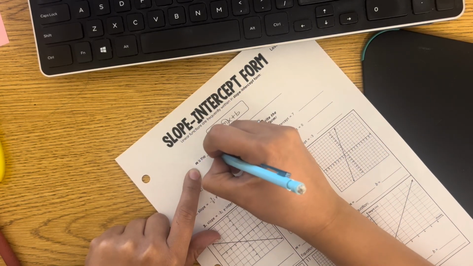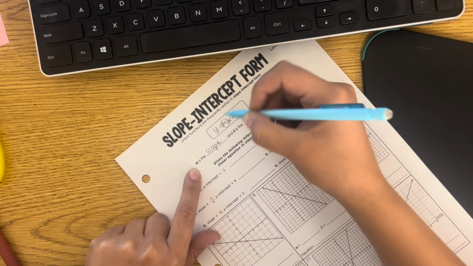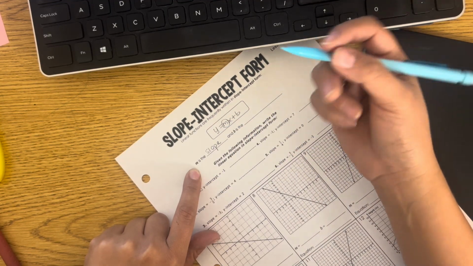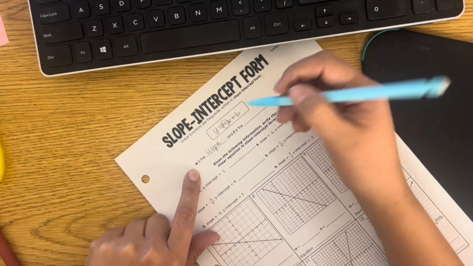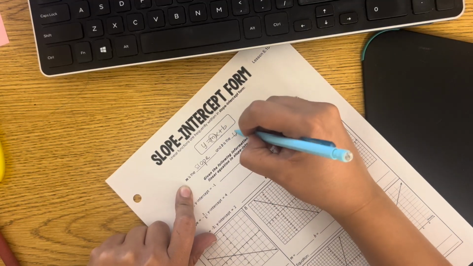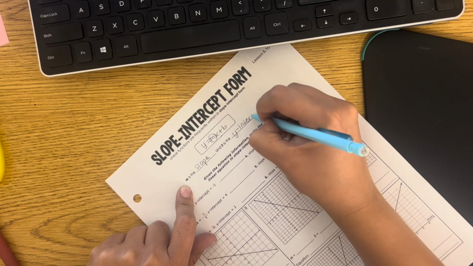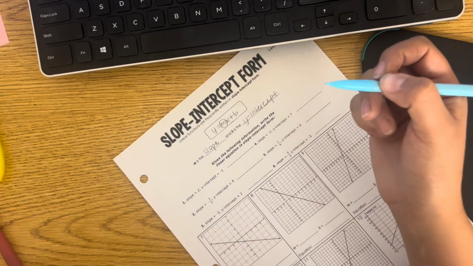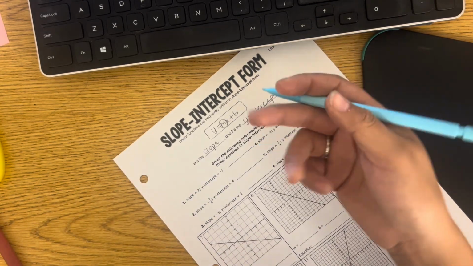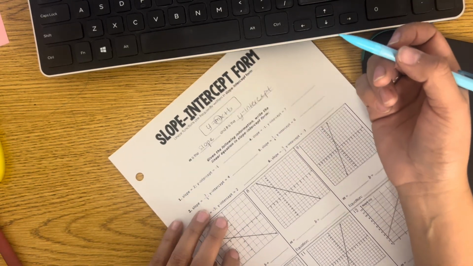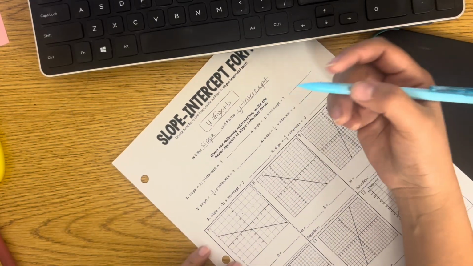but m is specifically slope when the y-intercept is not 0, like it doesn't cross the origin, where b is your y-intercept. And if you remember that, that's where it's crossing the y-axis if it's something other than 0. Now, let's practice some equations like we did yesterday.